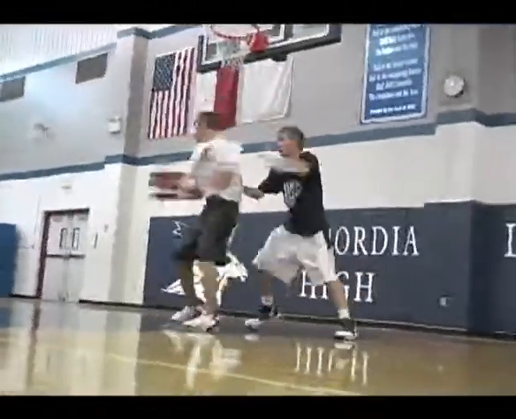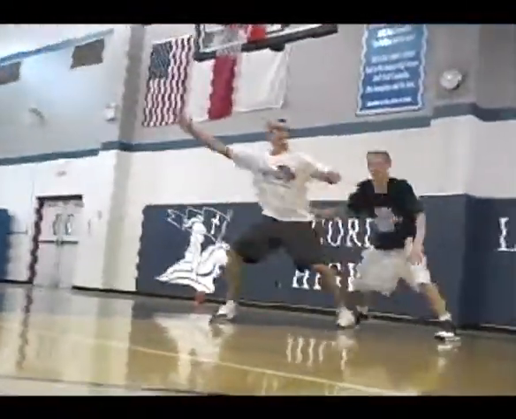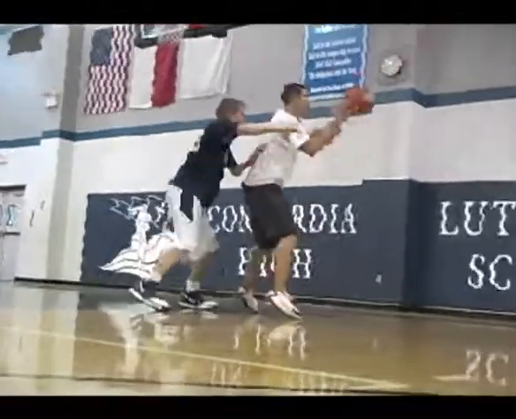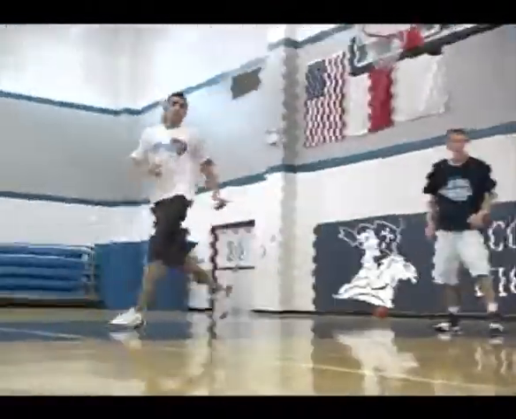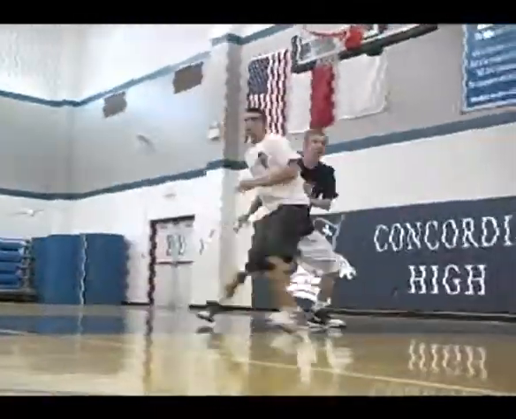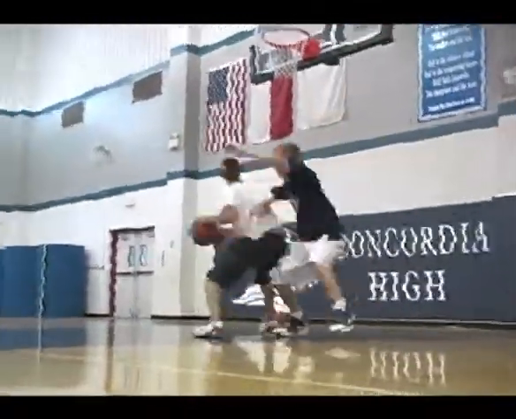Okay, so now as we're receiving a pass in the post area, we like to teach our kids easy, simple moves. Now there's a bunch of different moves in the post, and we're going to talk about a few of them today. But we really want it to be simple down here. And so what I like to do is say, hey, what's your favorite move? Give me your favorite move. And we'll help them develop their favorite move, but we'll also show them a counter to their favorite move.